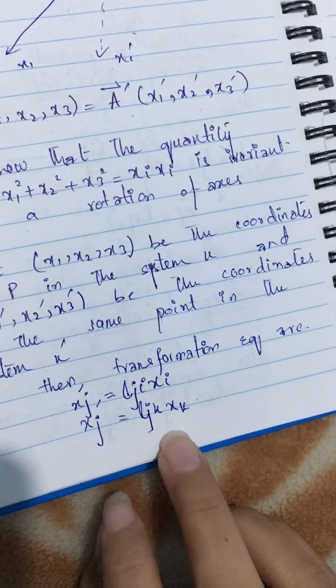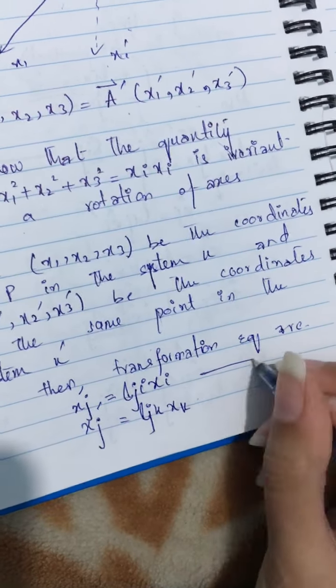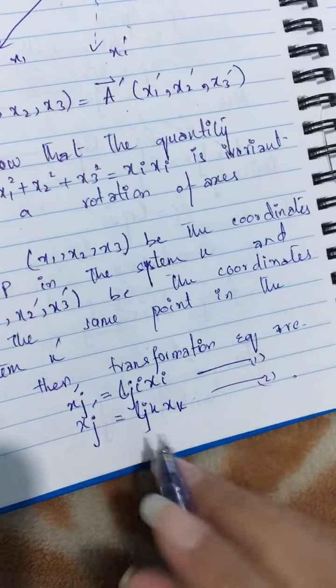So these are the transformation equations. This is called equation 1 and this is called equation 2.